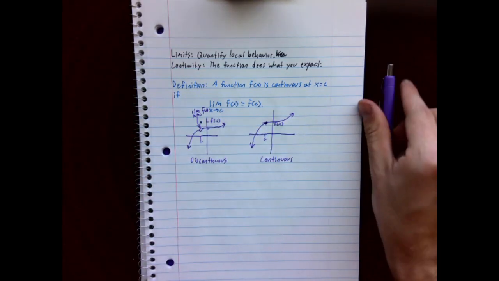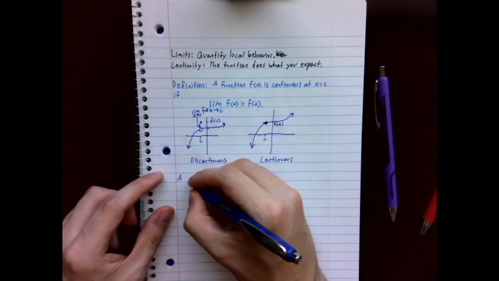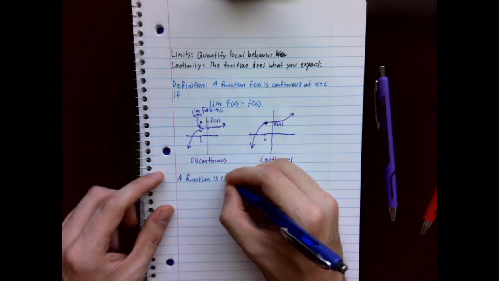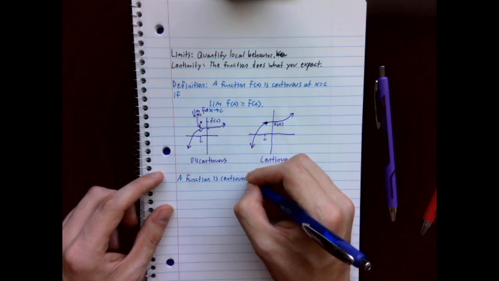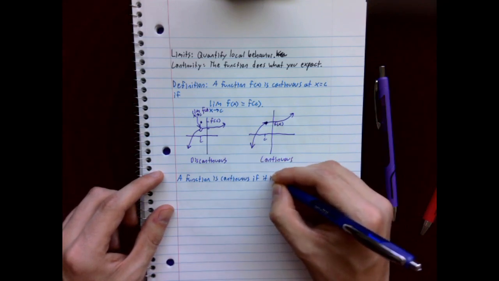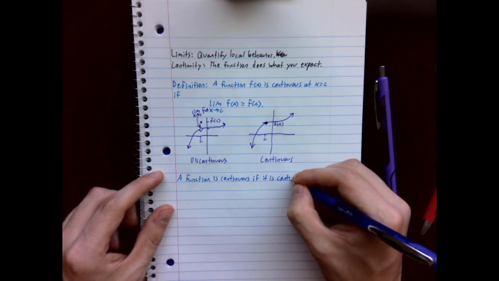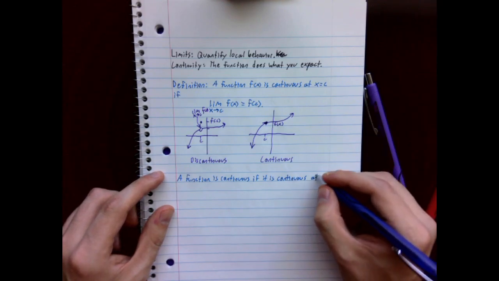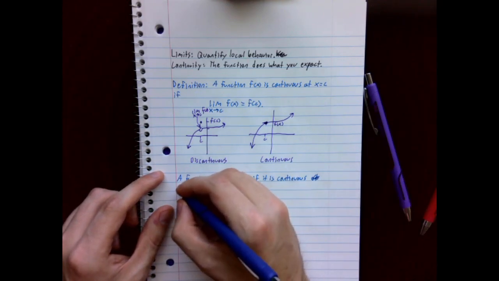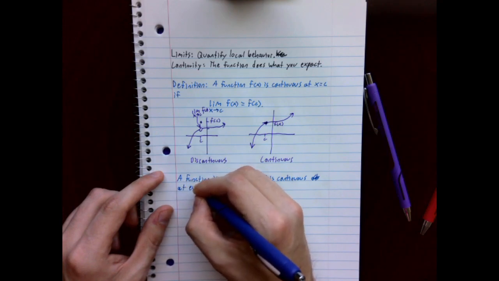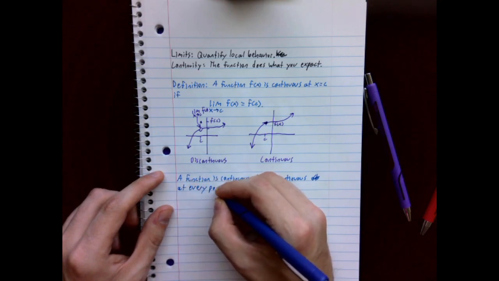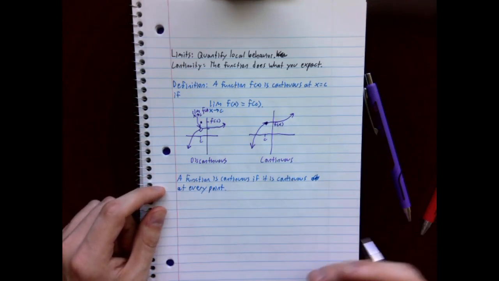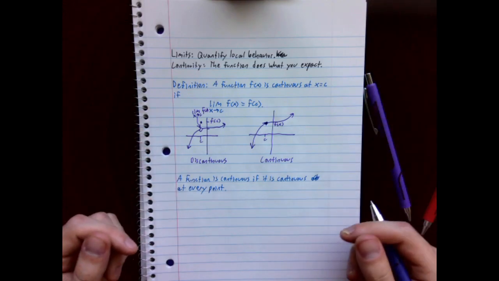We say that a function is continuous, without specifying a point, if it is continuous at every point. Okay?